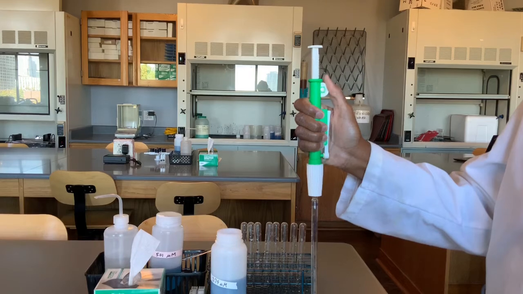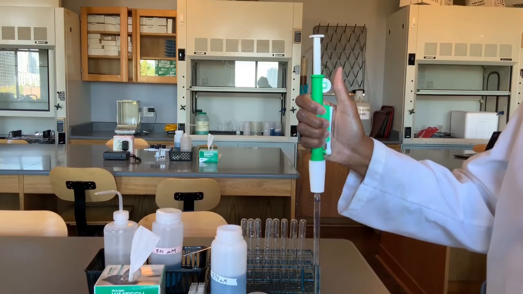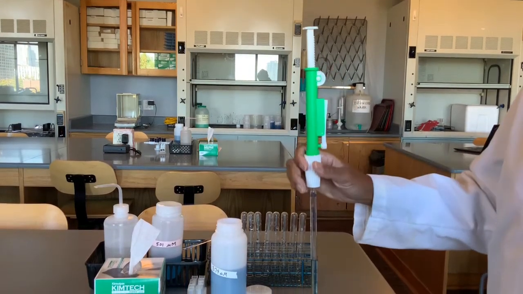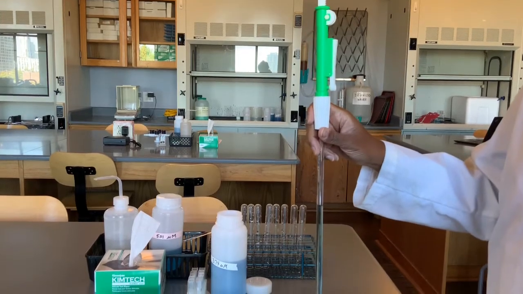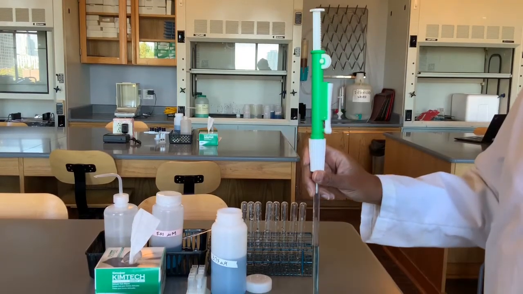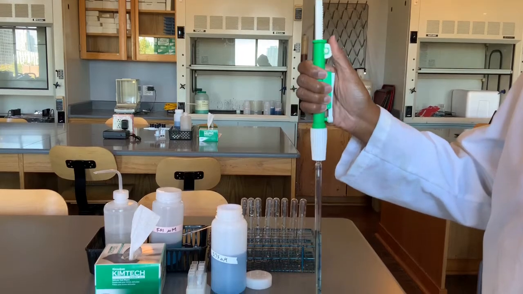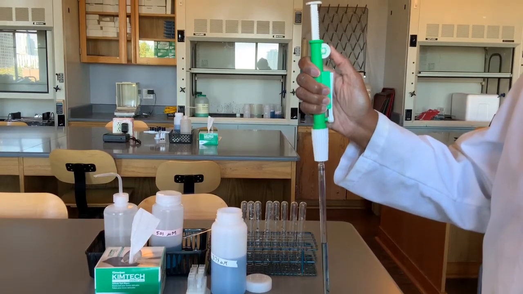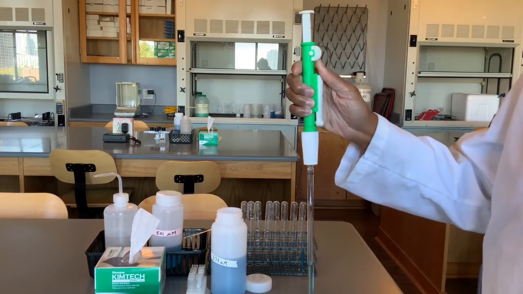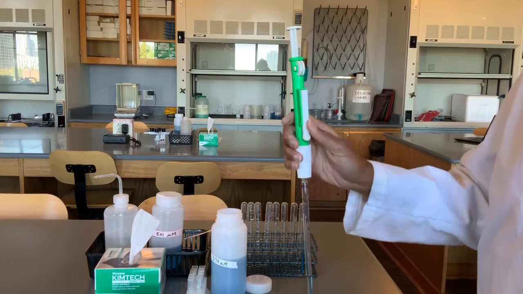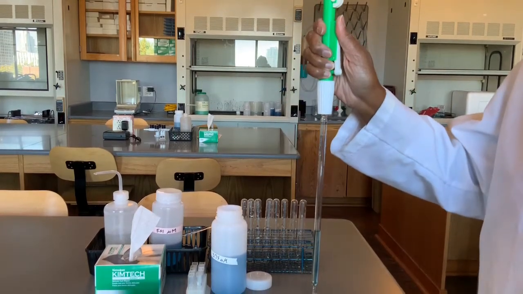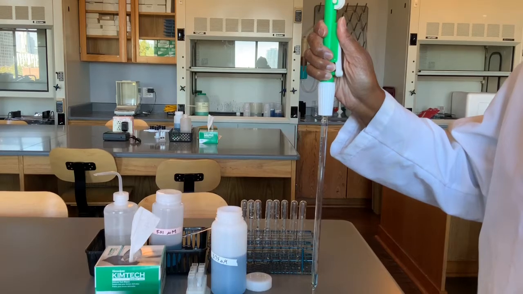As I roll, I'm getting more and more solution, okay? Then when it's time to transfer your solution, you have the option of either rolling down to empty your pipette, or you could push the quick release button here and that will empty it for you. So those are 2 options.